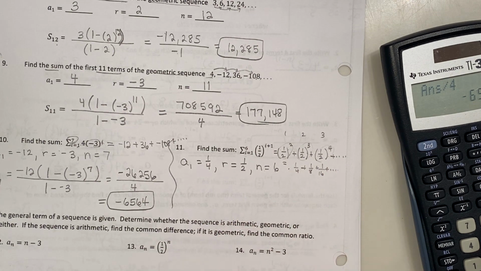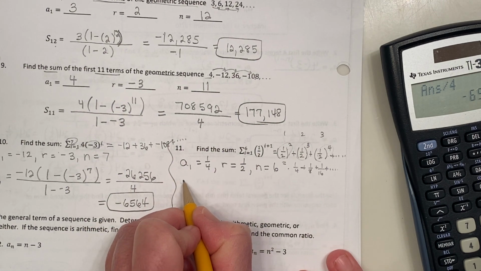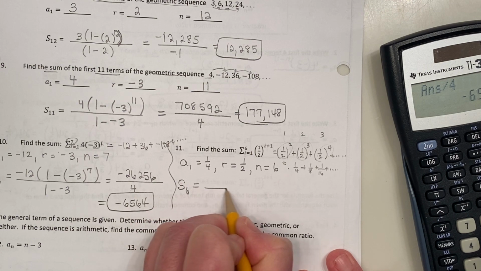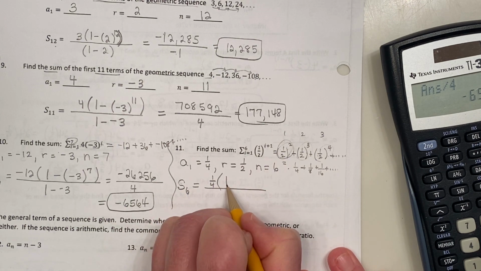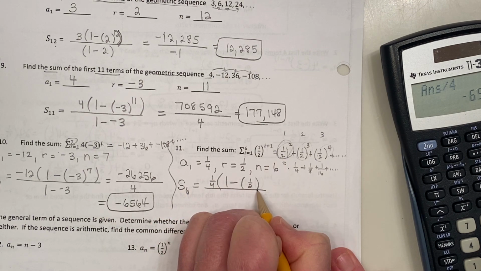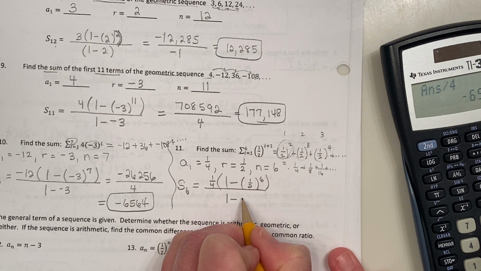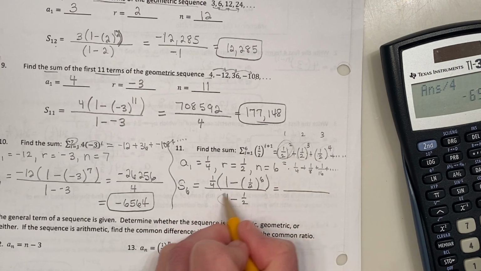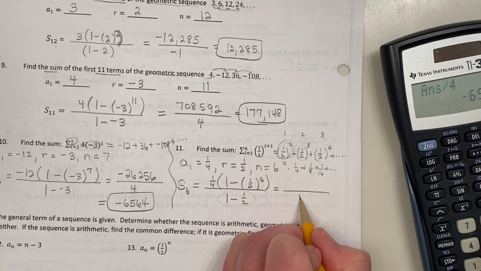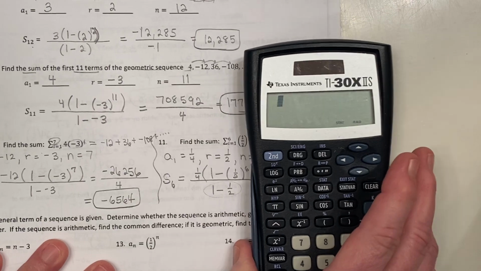I hope they want a decimal answer on this one because I'm not going to find a common denominator with this. I'm going straight to a decimal. So let's add the first 6 terms. So 1/4 is your first term. 1 minus 1/2 raised to 6, close parenthesis. 1 minus a half. Okay. 1 minus a half is just a half. And then let me get the numerator. I think it's going to be an ugly fraction.